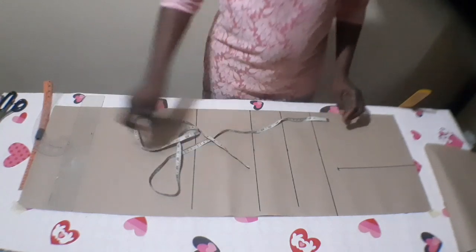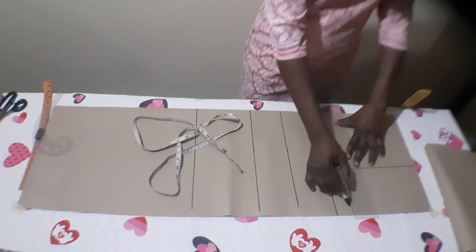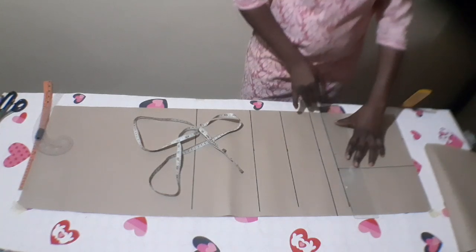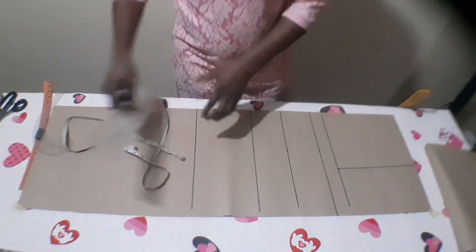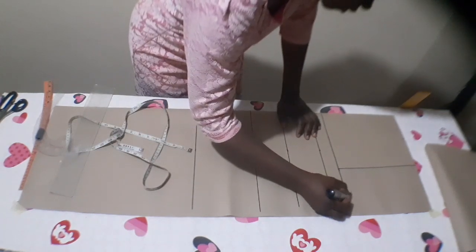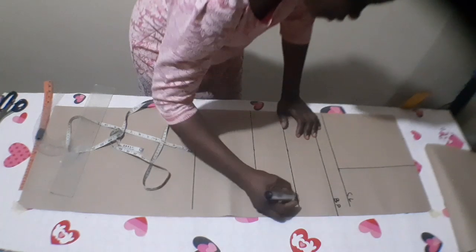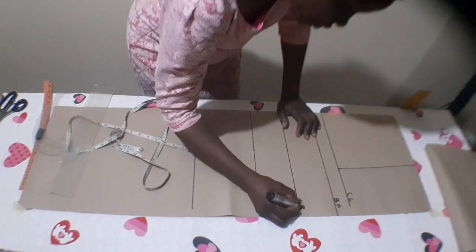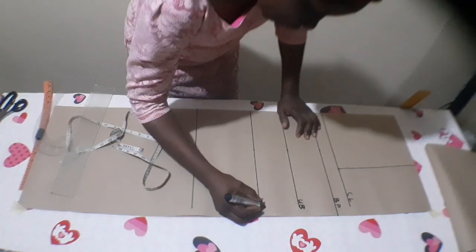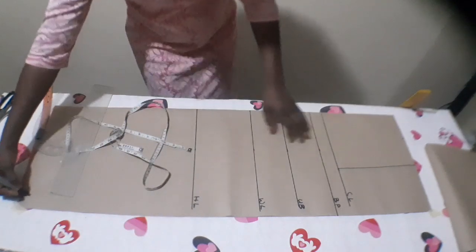Now to create my round armhole, let me first of all rule this line. This is my chest line. Let me label it so that you can understand. Chest line, bust point, under bust, waistline, and my hip line. Then the full length of my dress.